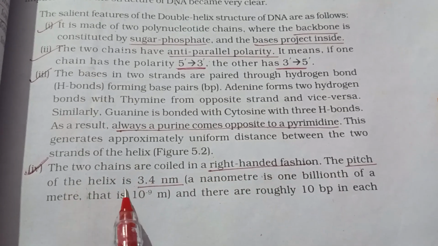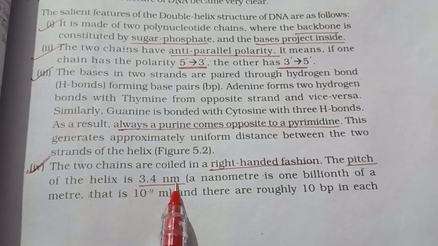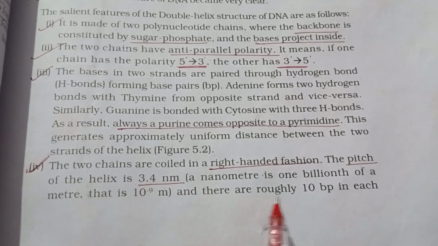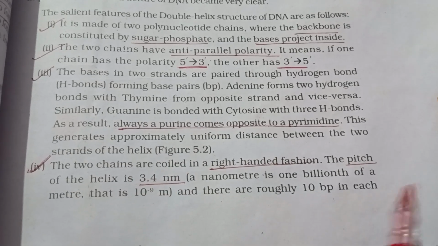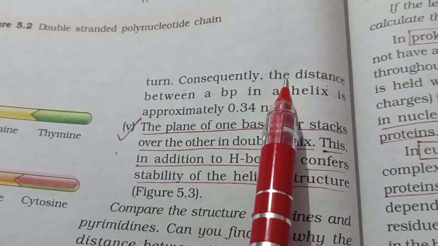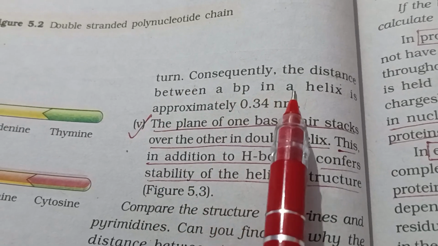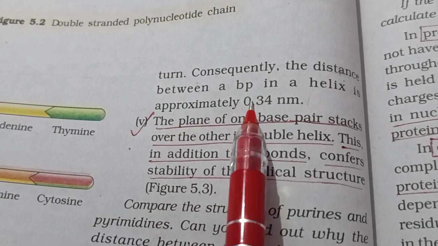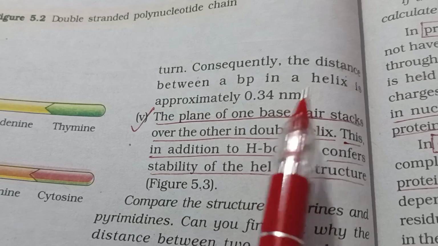The pitch of the helix is 3.4 nanometer and there are roughly 10 base pairs in each turn. Consequently, the distance between a base pair in a helix is approximately 0.34 nanometer.